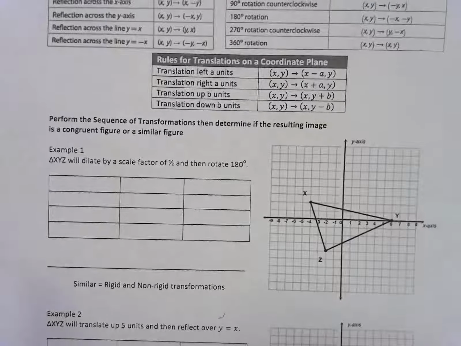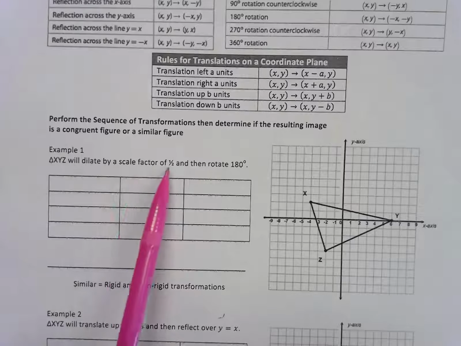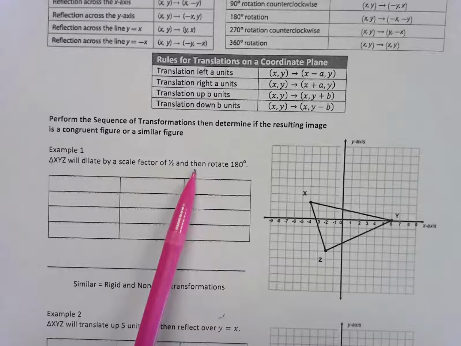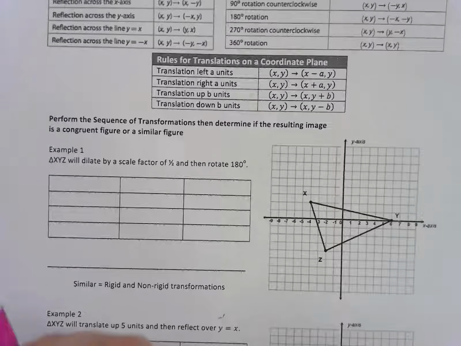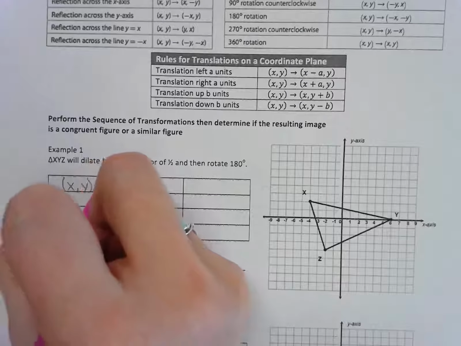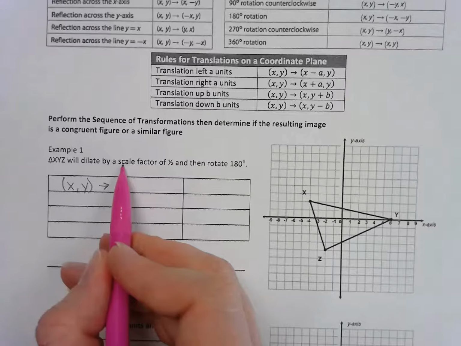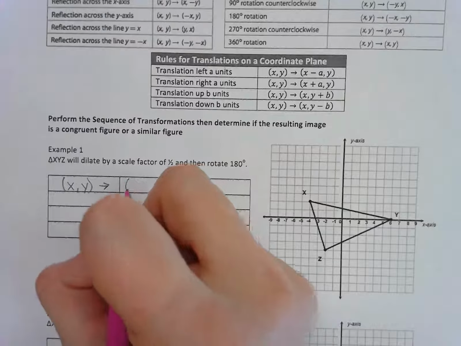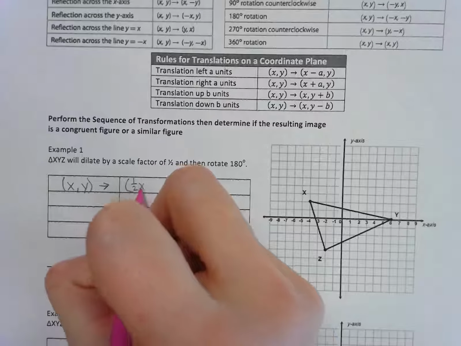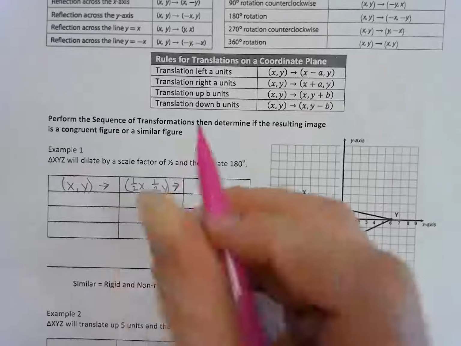So example 1, we have triangle XYZ will dilate by a scale factor of 1/2, then be rotated 180 degrees. So let's first start with writing our coordinate notation. We have our (x, y) that will then change by a scale factor of 1/2, so it will go to 1/2 times our x and 1/2 times our y, using that dilation scale factor.